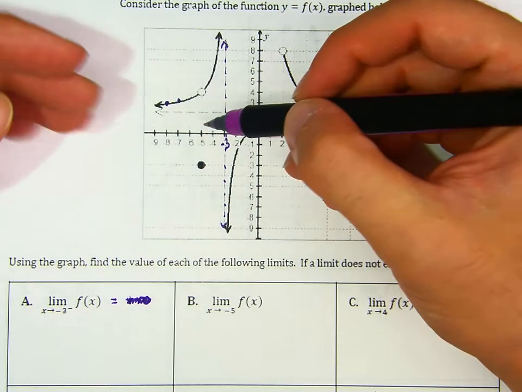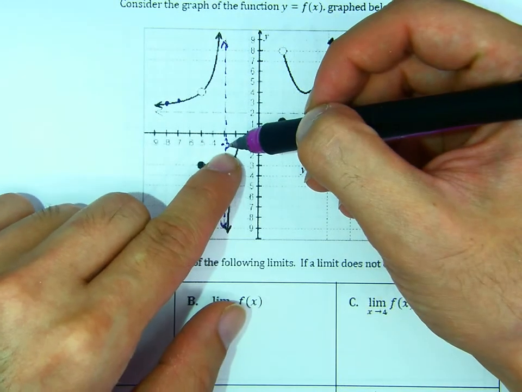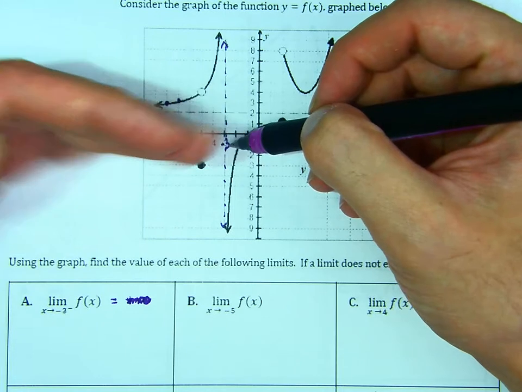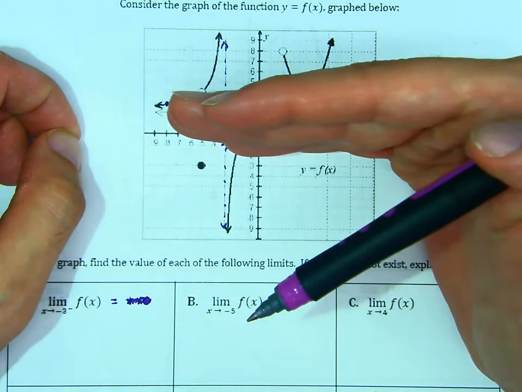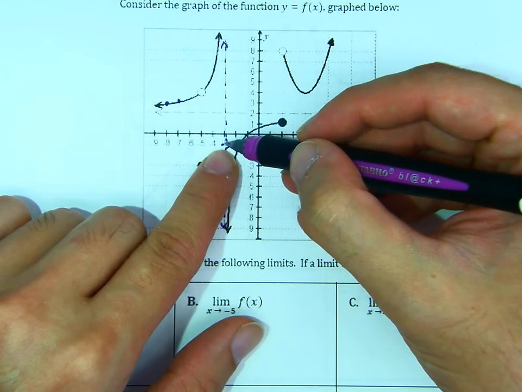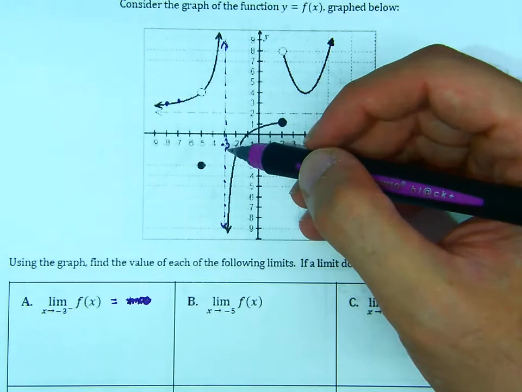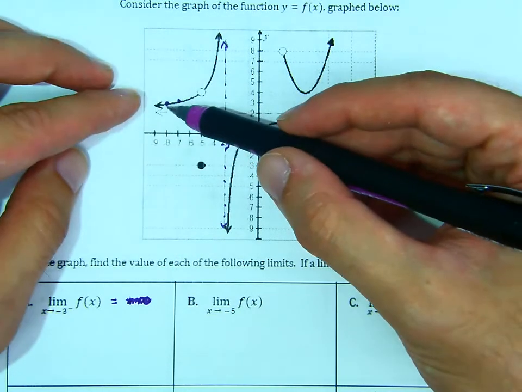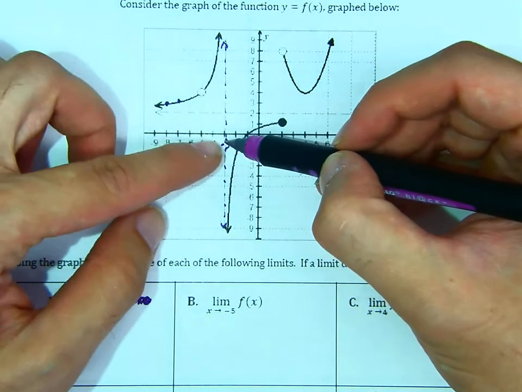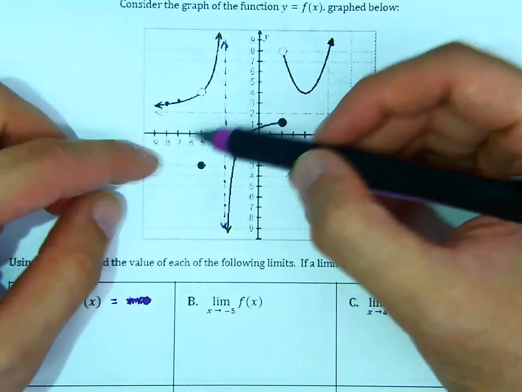And what do I mean by that? You see, if this is -3, you could approach -3 from the left, or you could approach -3 from the right. What are the values of x left of -3? They're -4, -5, -6, -7, and so on. So it's saying as x is approaching -3, what is the y value? Or where is it going to? So let's just take a look here.